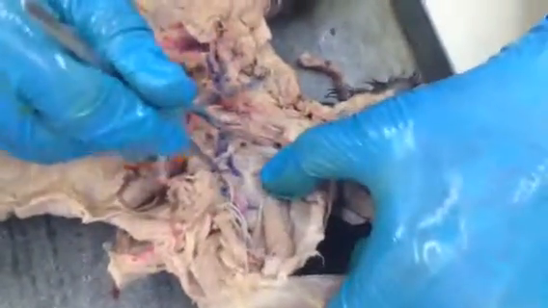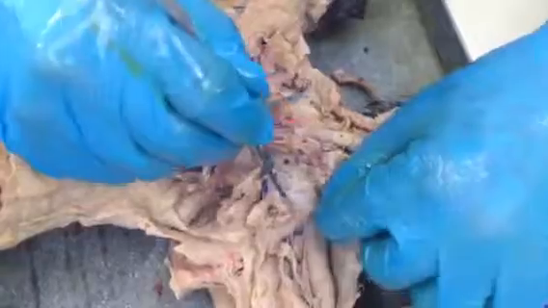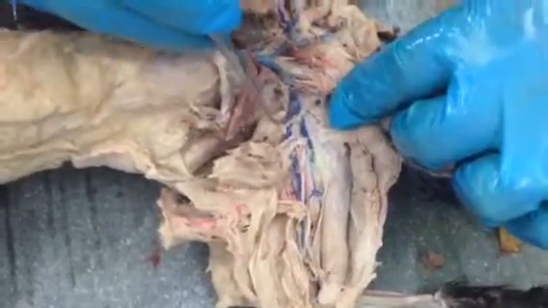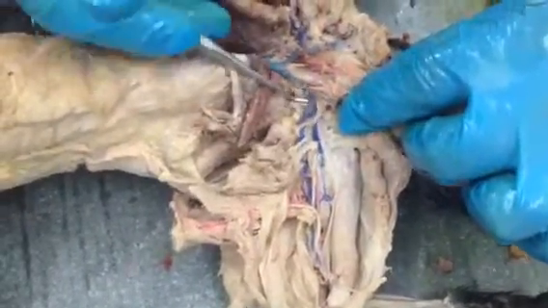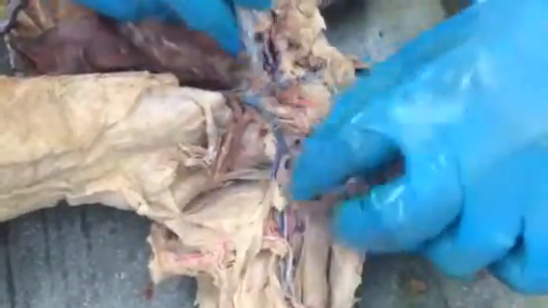the brachial vein, as it approaches the axillary portion and becomes a subclavian, has a branch, that's the scapular vein, coming into the brachial to form the subclavian. And there we go.